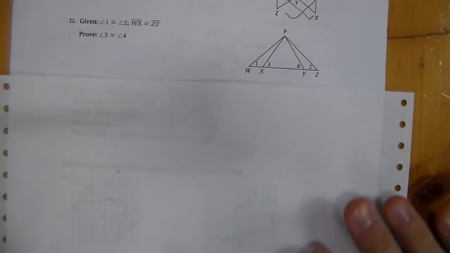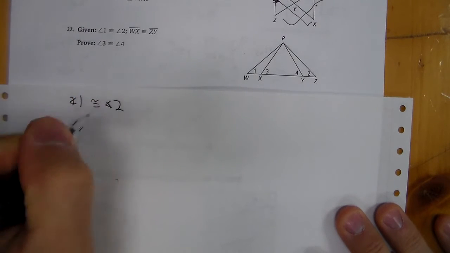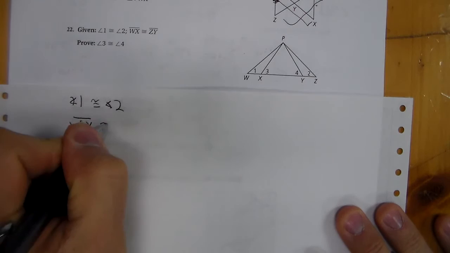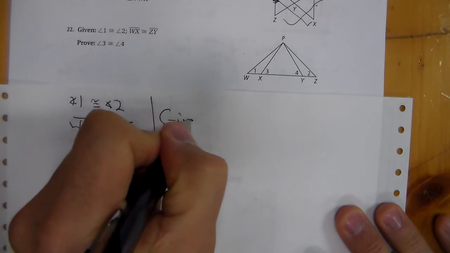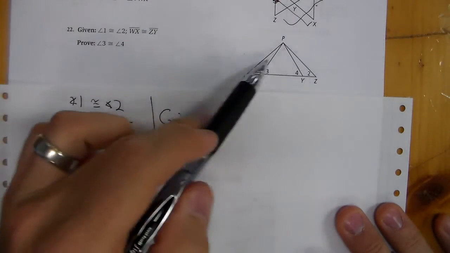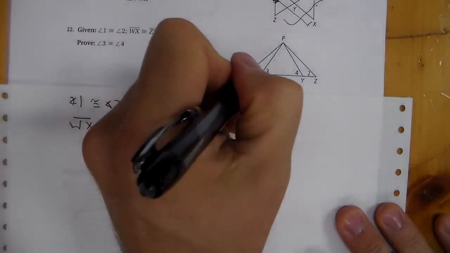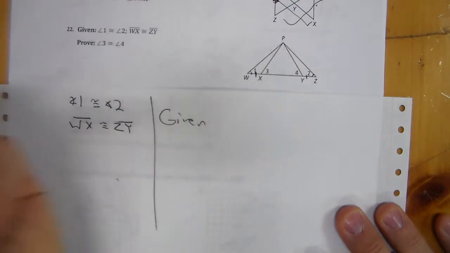For number 22, I start with angle 1 is congruent to angle 2, and WX is congruent to ZY, both given. And what I'm going to work on first is I'm going to try to figure out that these outside two triangles are congruent. So I know this part and this part here, and then these angles are congruent.